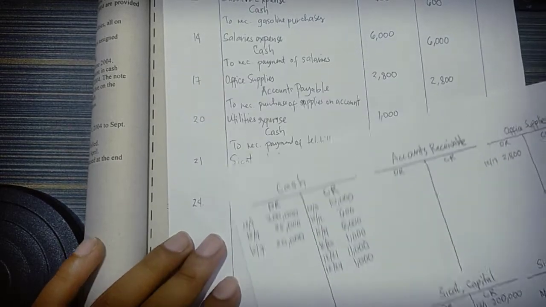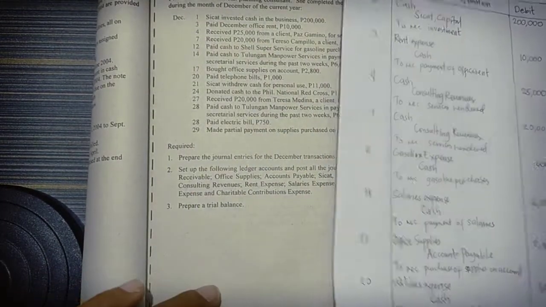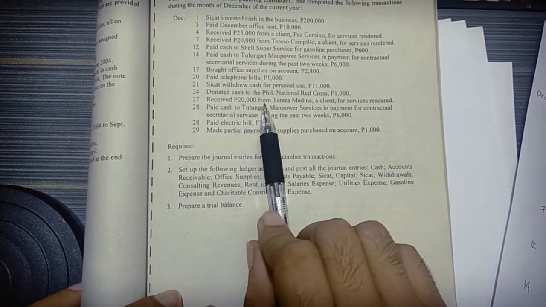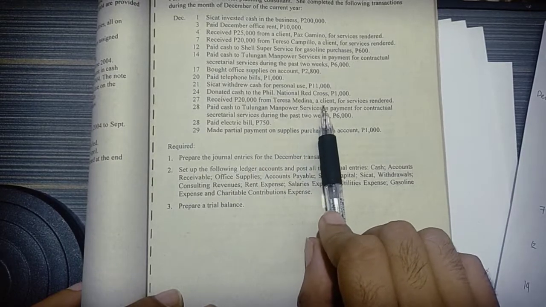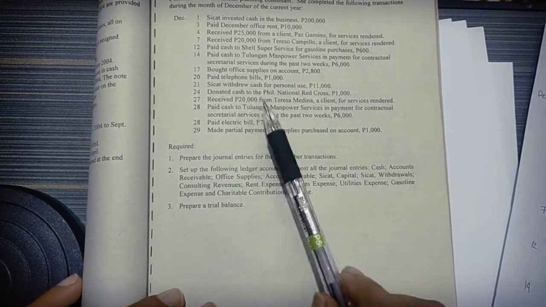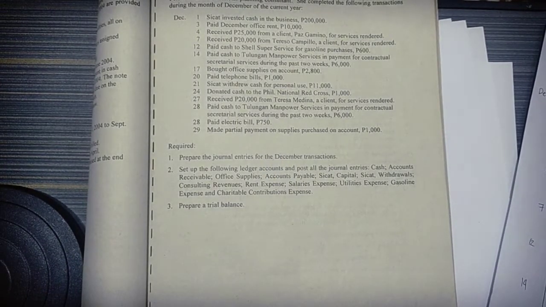Okay. So, next we have December 27. Received 20,000 from Teresa Medina, a client for services rendered. So we received 20,000 from Medina for the services rendered.